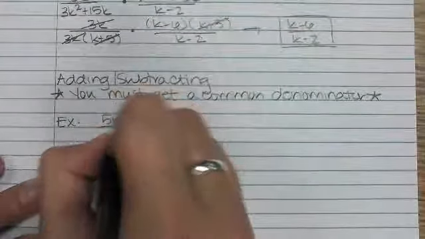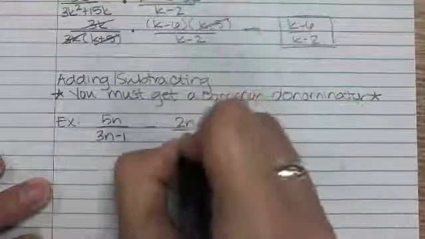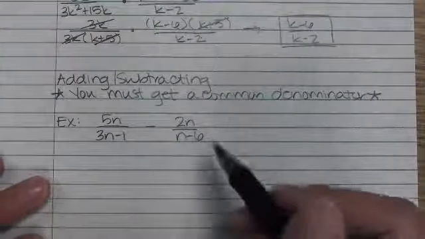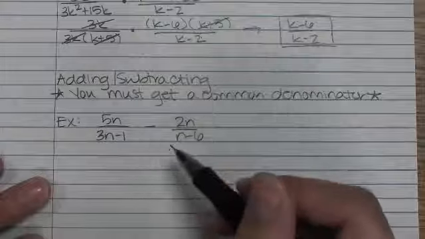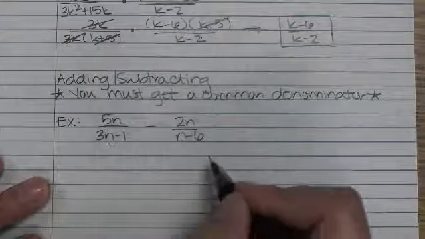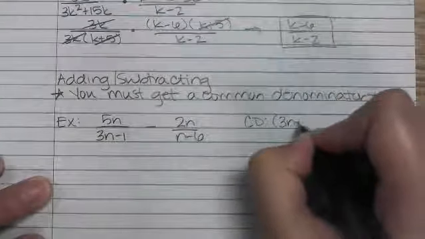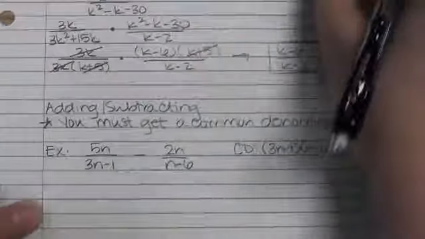For example, let's say we have 5n over 3n minus 1, and we are subtracting 2n over n minus 6. Then I have to look at the denominators. The very first thing you would want to do with the denominators is factor them to see if they have any factors in common. 3n minus 1 does not factor, and n minus 6 does not factor. So here, the common denominator is going to be 3n minus 1 multiplied by n minus 6. That's kind of unfortunate that it's not being fixed at all.